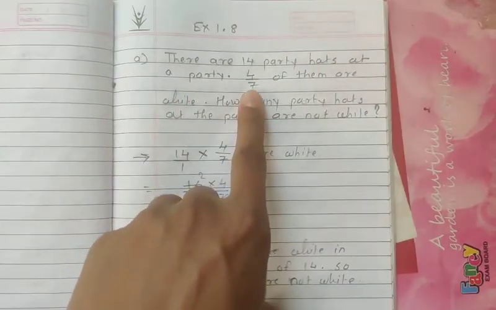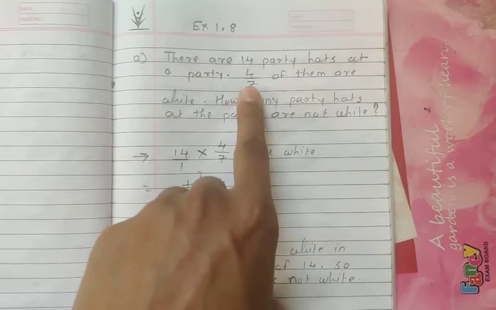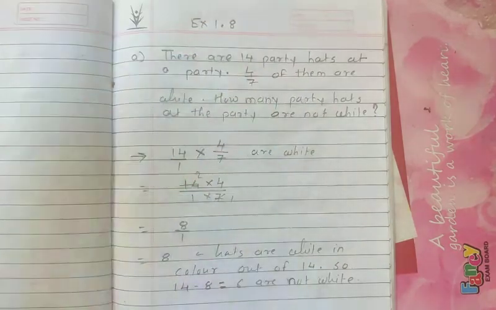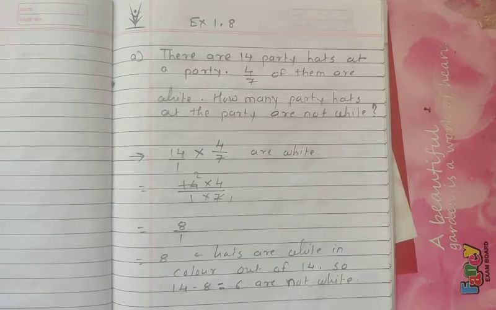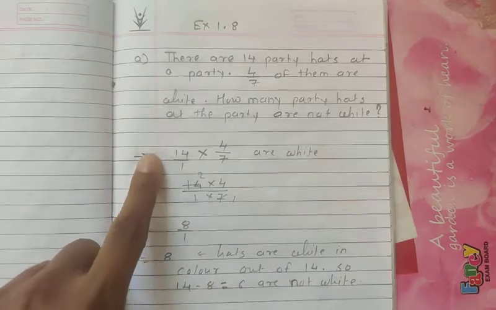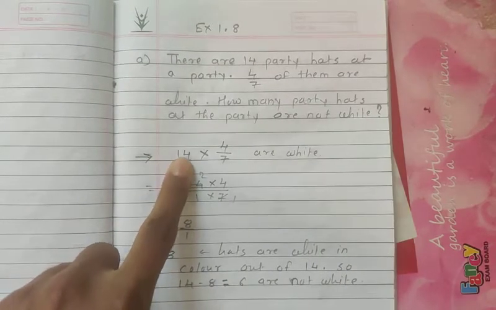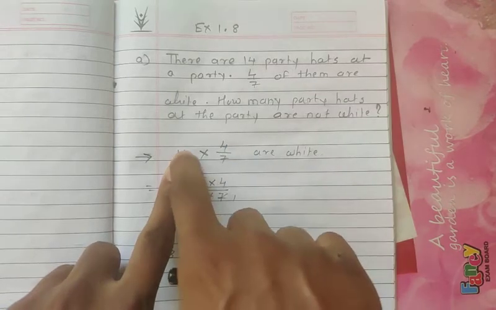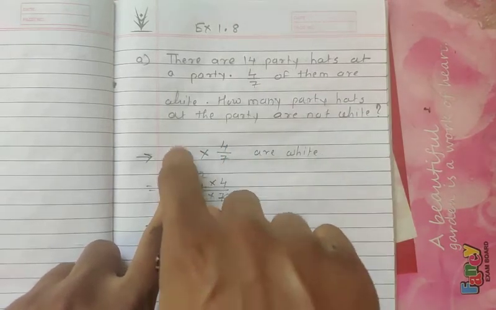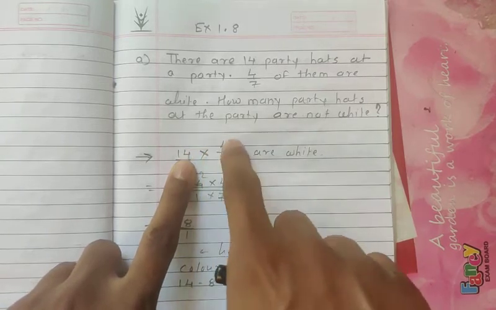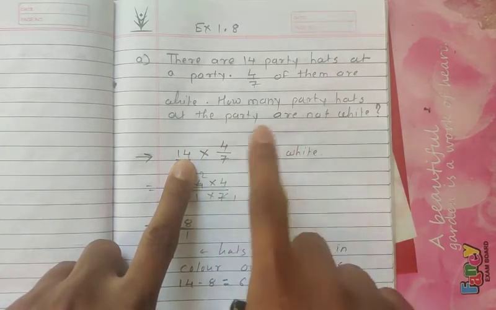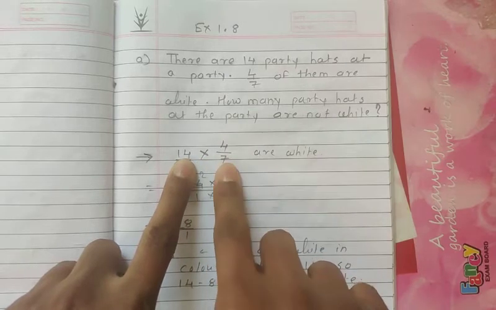Now 4/7 parts of 14 are white in color. Once we get the number of hats which are white, the remaining hats will not be white. So we have to find 4/7 of 14. 4/7 of 14 means 14 multiplied by 4/7. So we need to multiply it, right?